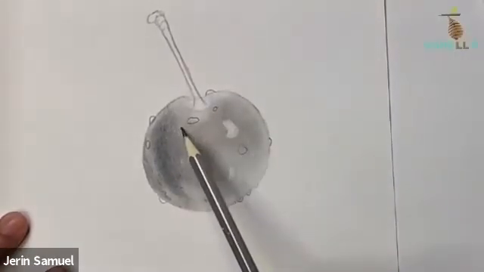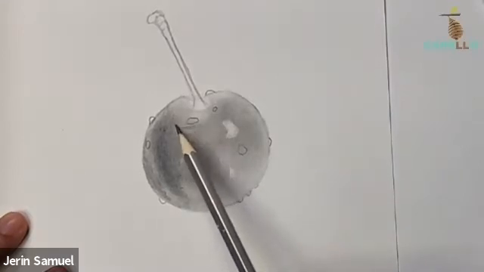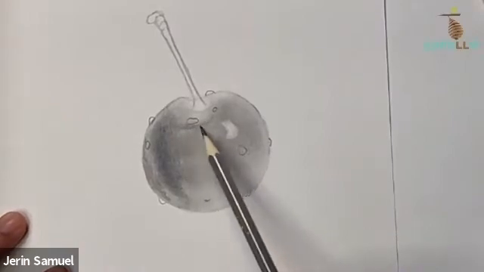Now let's start shading the middle portion. Here, let's give a small kind of groove, a small curve like this.